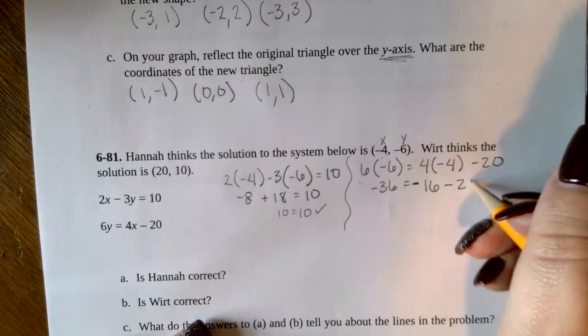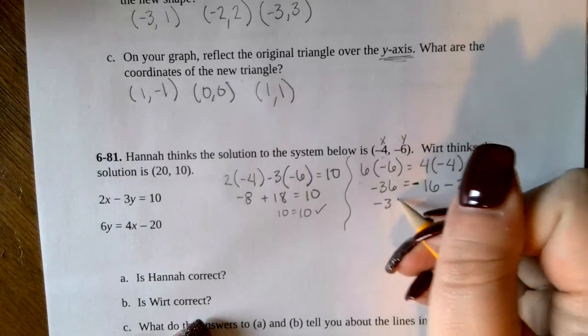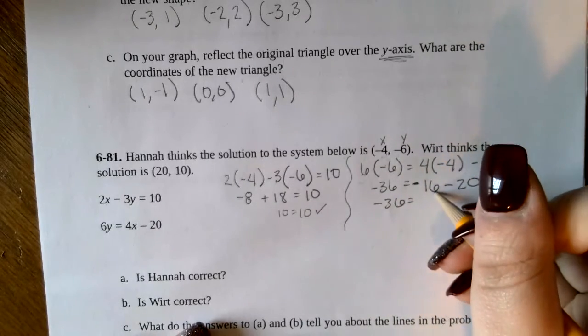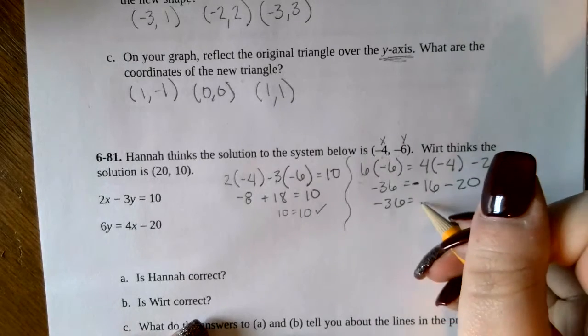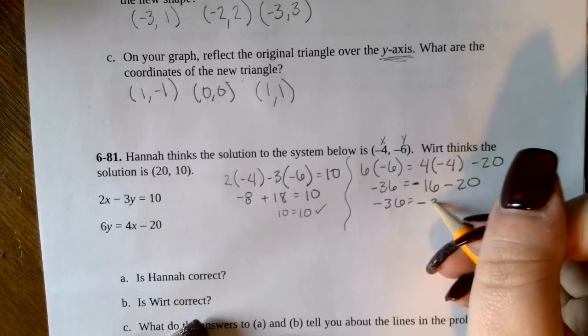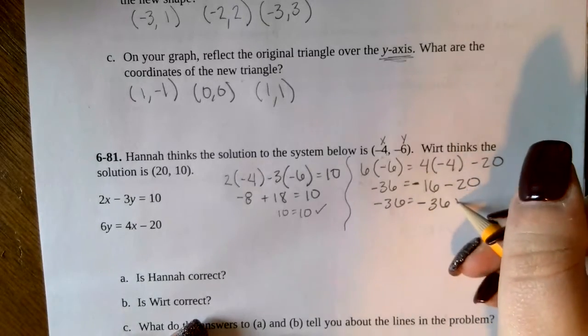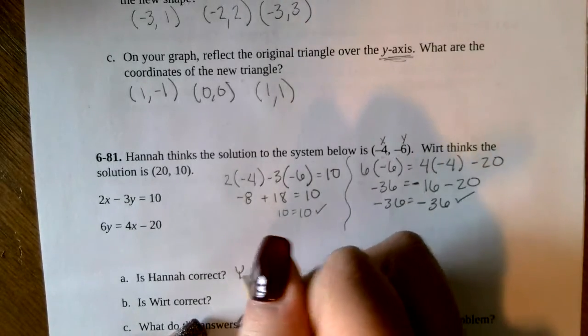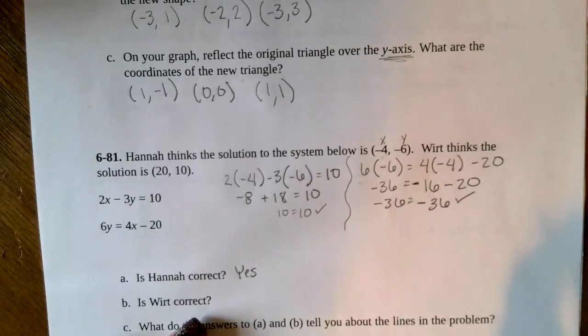4 times 4 is 16, and then minus 20. When we combine these on the right side, -16 plus -20, it's going to be a larger negative. So 10 plus 20 is 30, and then the 6, that checks out. So Hannah is correct, yes, because her points work.